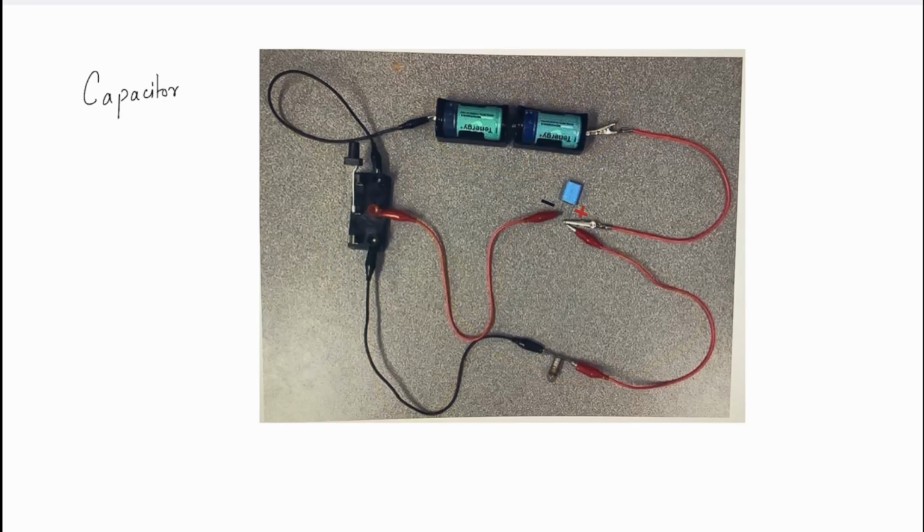If you don't believe me, go ahead and make that circuit and see what happens when you change the switch. The second time, the battery gets eliminated, separated from the circuit, and that enables the capacitor to act as its own battery.